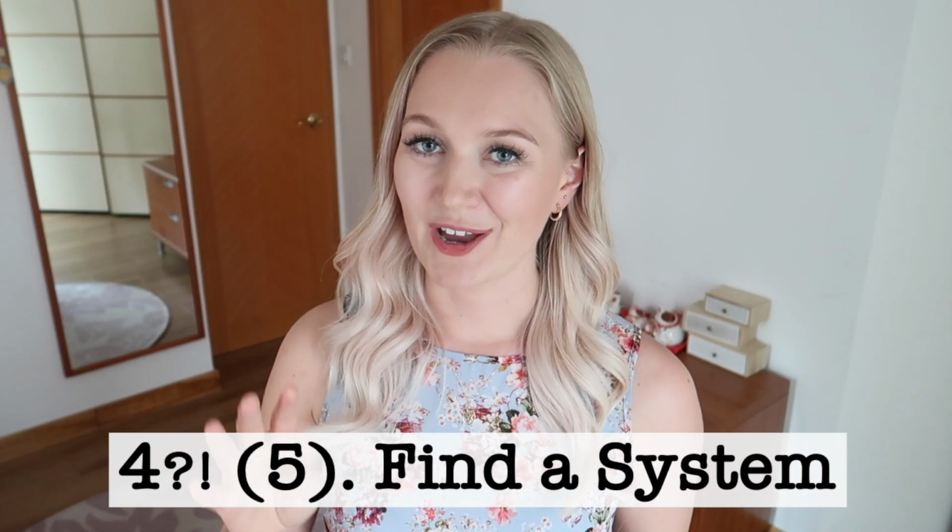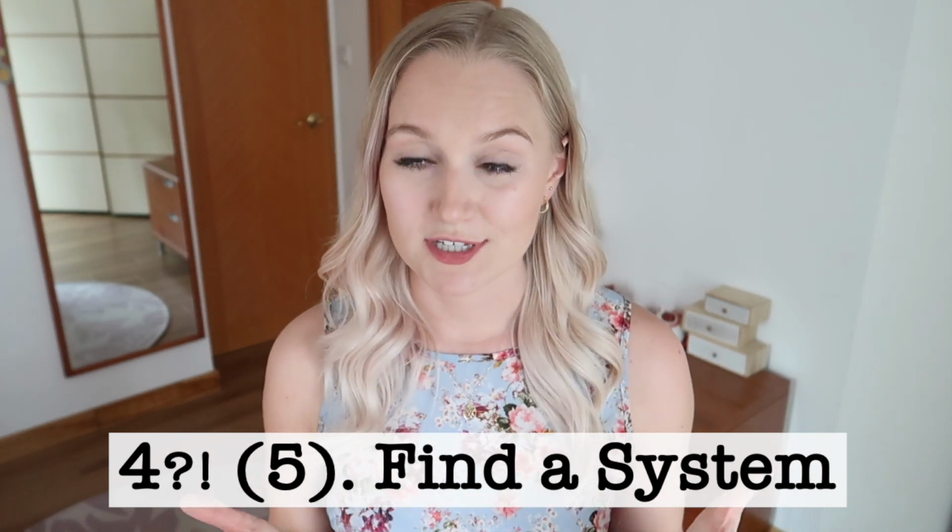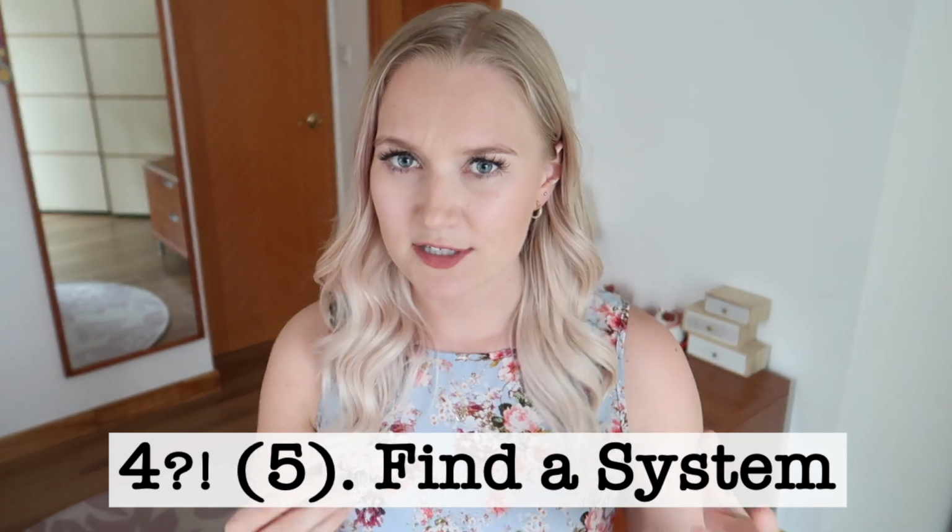Tip number four is to find a report writing system that works for you. You might find that other teachers in your school are using different systems for writing reports. Some people might have a generator that generates comments and they might be selecting from that. Other teachers might be choosing to focus on completing all of their maths report section comments first and then moving on to their English report section comments.